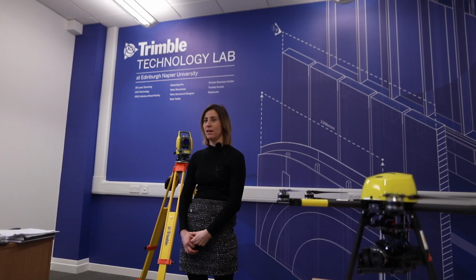In the near future, we are likely to see increased use of virtual reality and augmented reality for training, design development and quality control.